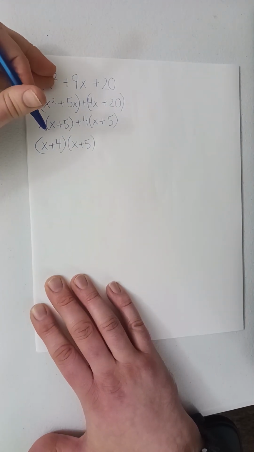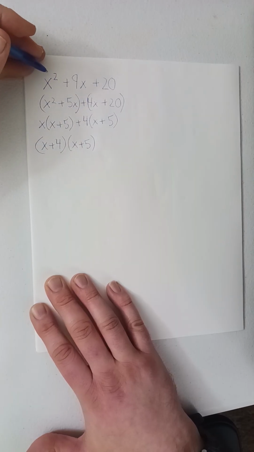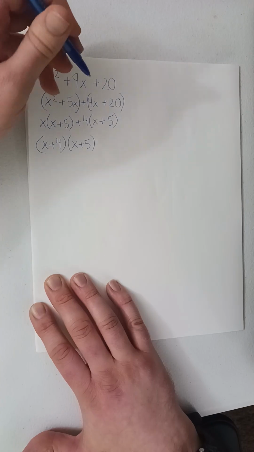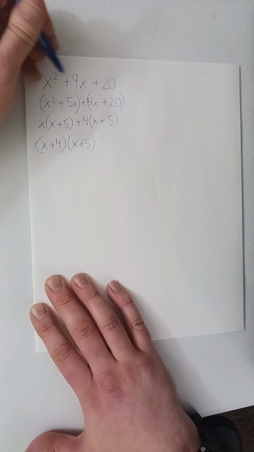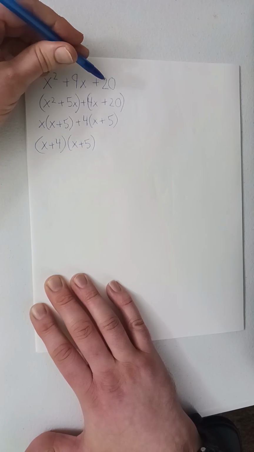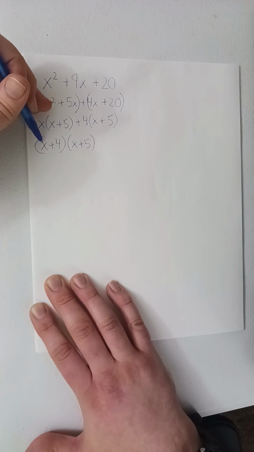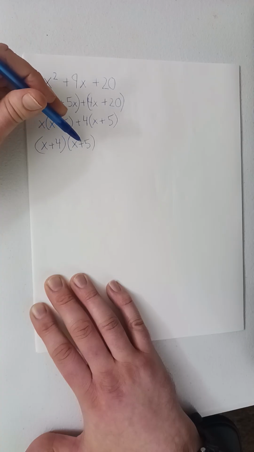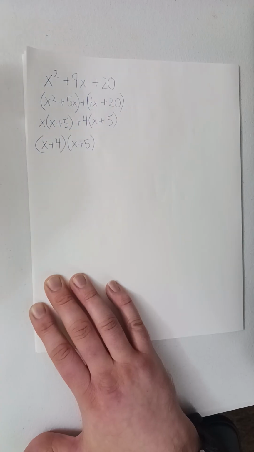Now, this is equal to this, and we can just use 5 as an example. 5 squared is 25 plus 9 times 5, which is 45. So 45 and 25 is 70. 70 plus 20 is 90. So if this is 5, we have 5 plus 4, that's 9. If this is 5, then that's 5 plus 5, that's 10. So 9 times 10 is 90. We get the same amount.